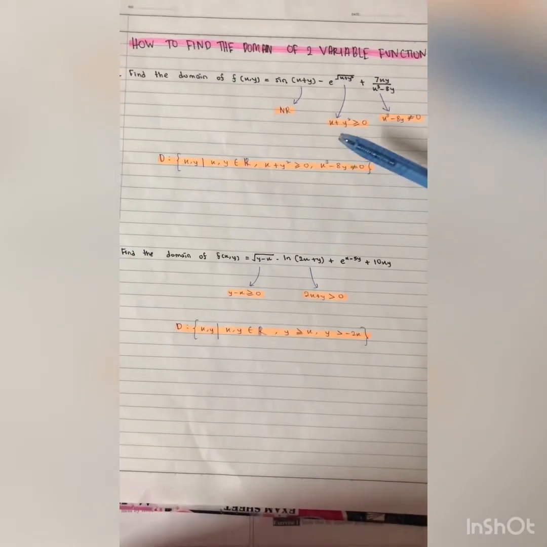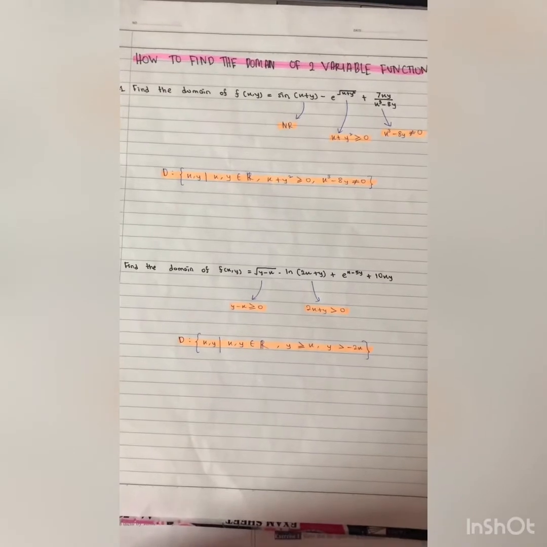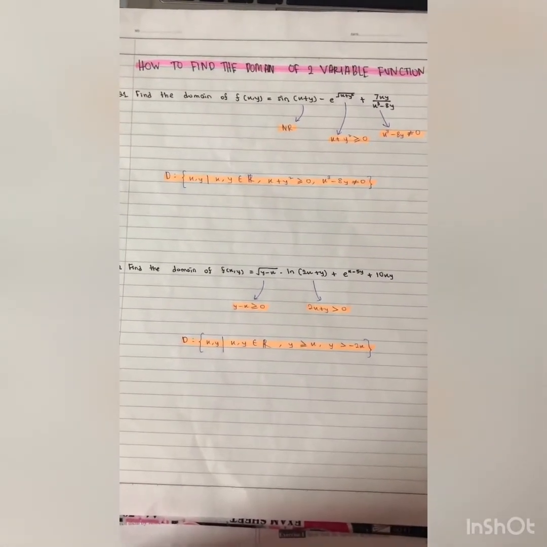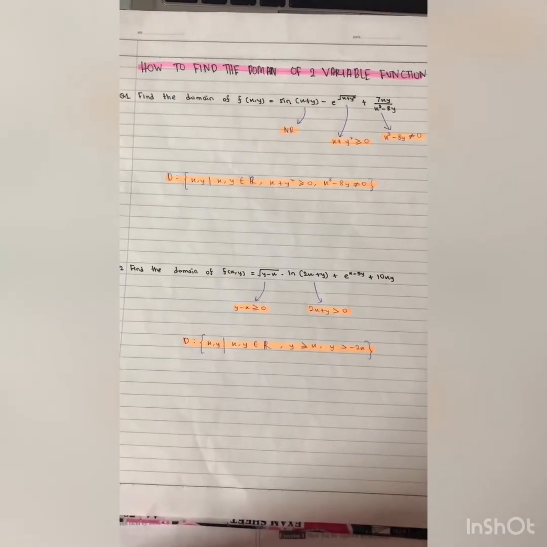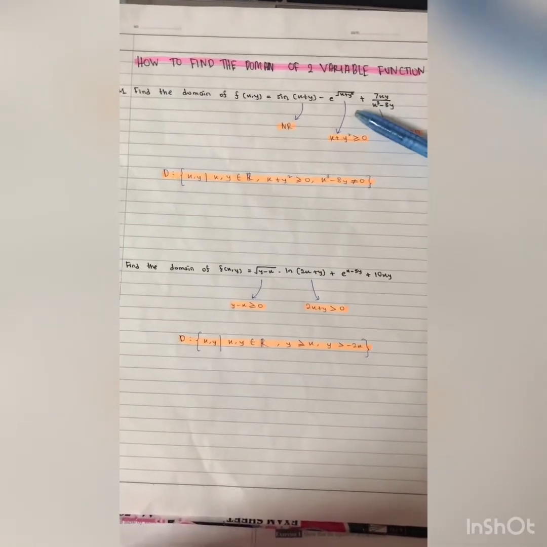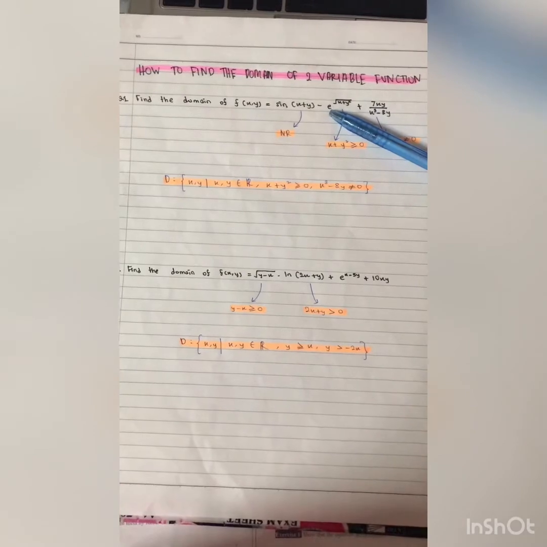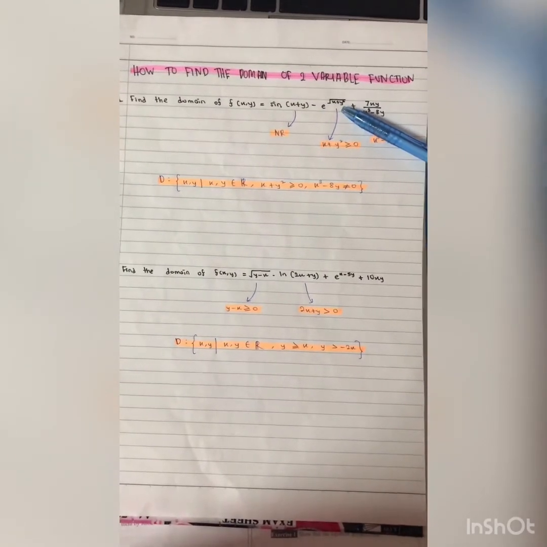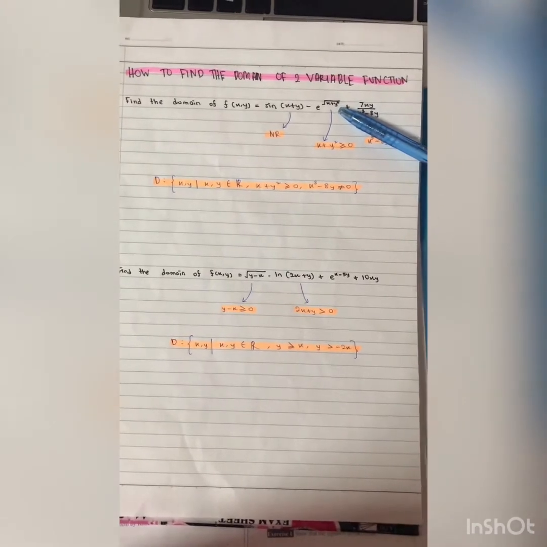Let's write down an arc. Okay, so let's move on to the next term. We have minus e to the power of the square root of (x plus y) squared.